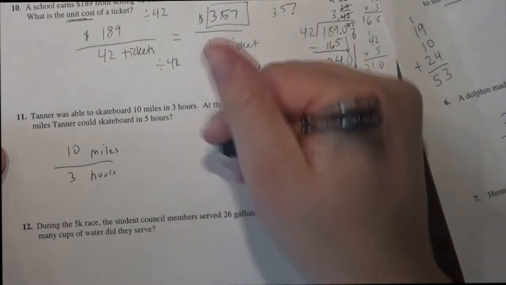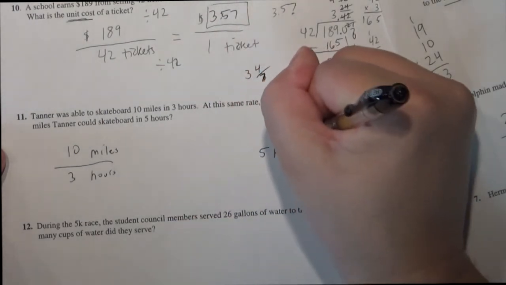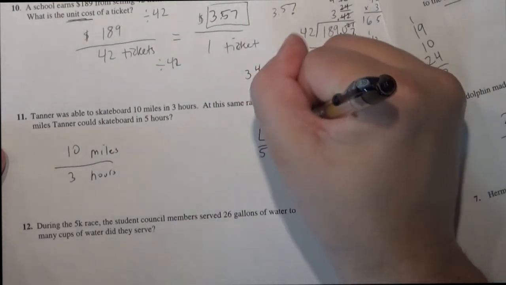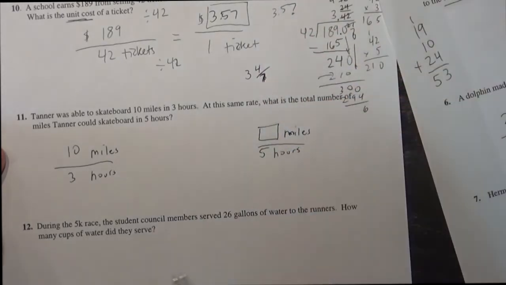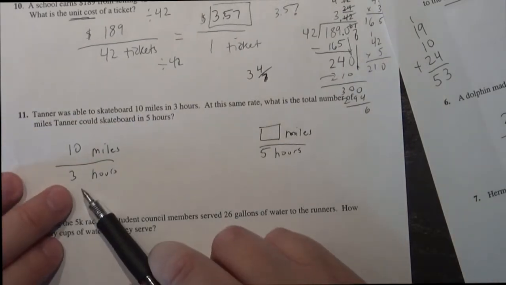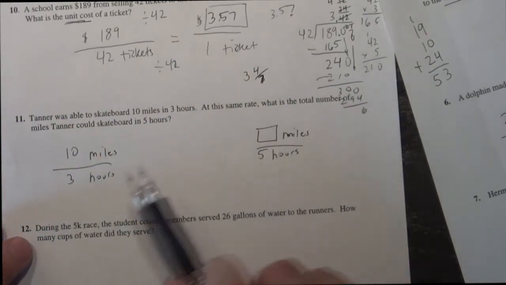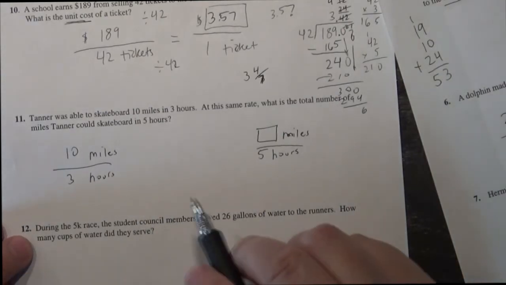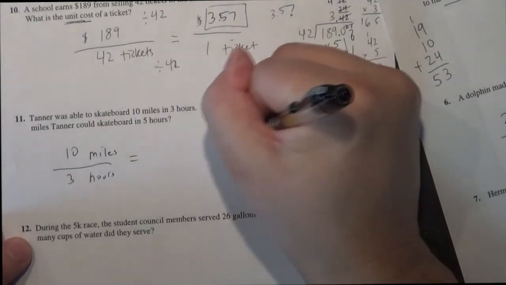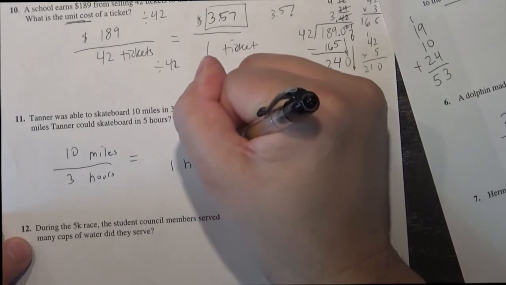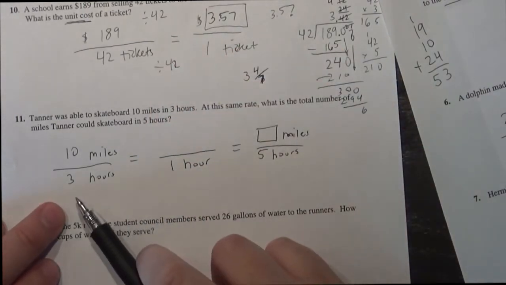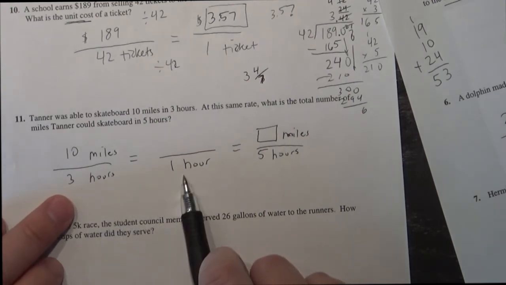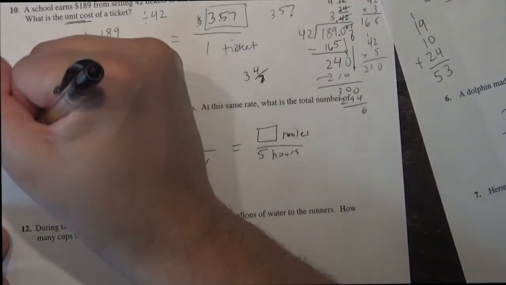So I ultimately want to figure out how far he's going to go in 5 hours. Okay? But notice what I'm going to do here. I'm going to do something a little bit different. Instead of just going from 3 to 5, which I could take 5 divided by 3 and figure out what I'm multiplying by, I'm going to take this down to a unit rate. I'm going to figure out how far he can go in 1 hour. I'm going to do that by dividing by 3. So 3 divided by 3 is 1. So I need to take 10 divided by 3.